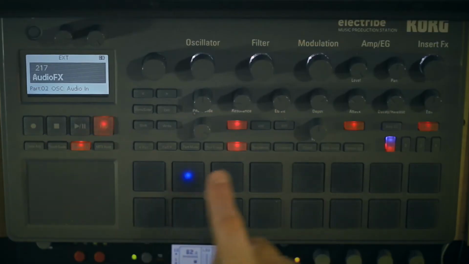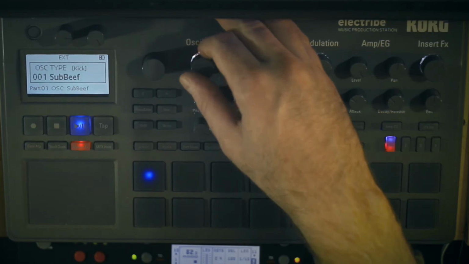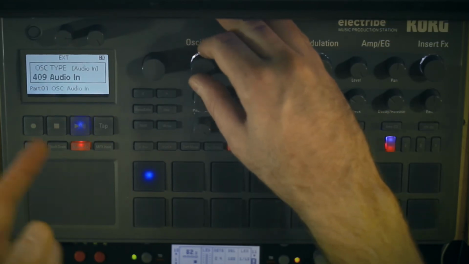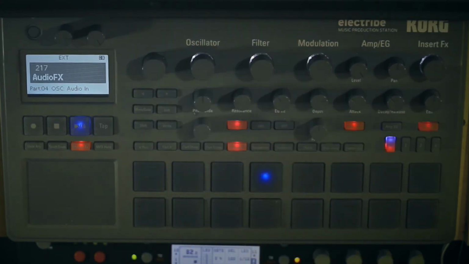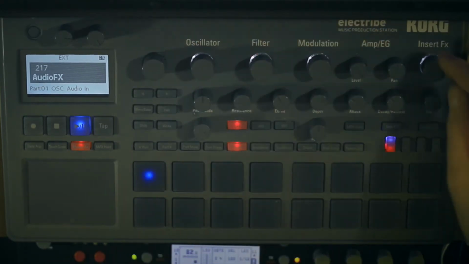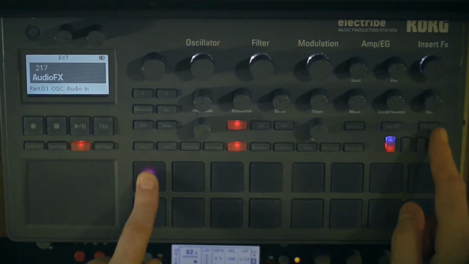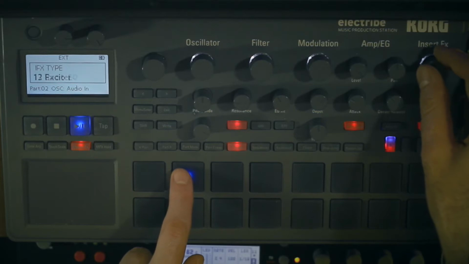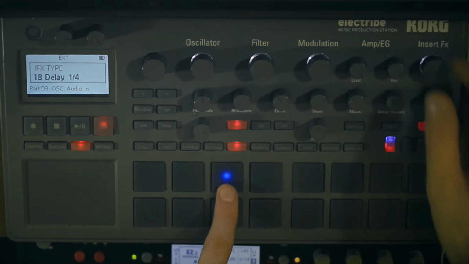Every single track in here is set up to audio in. I basically go to the oscillator and select 409 audio in for every single one. I have the filter wide open, but I do have different effects on each track. This one is completely dry, as you can see. In here I got radio EQ. In here I'm gonna have, what do I have in here? Delay.